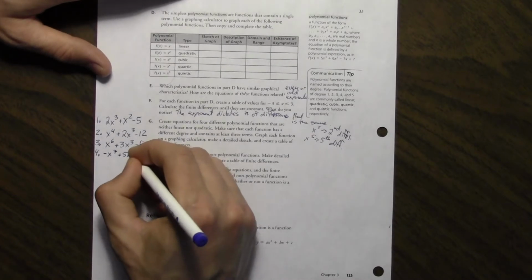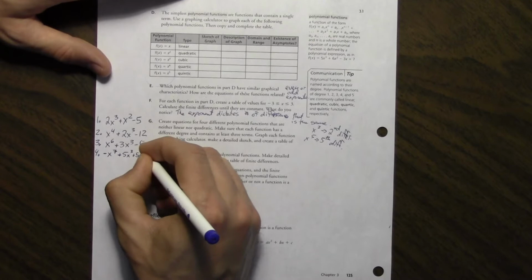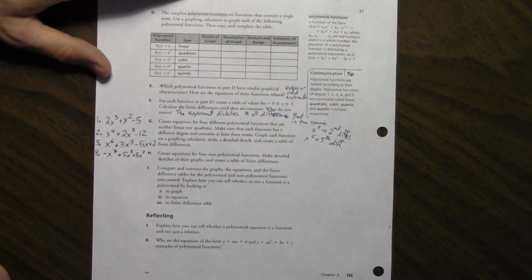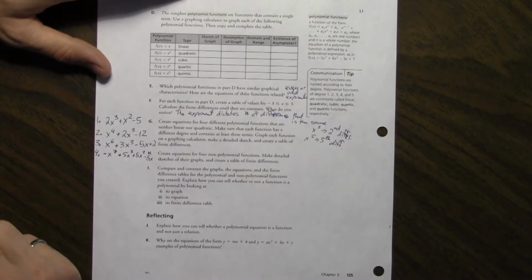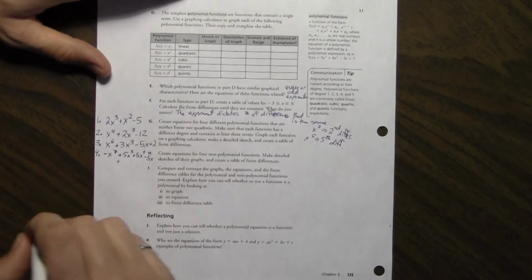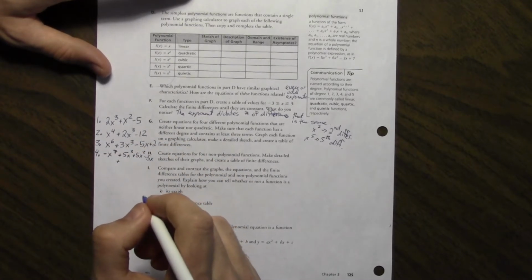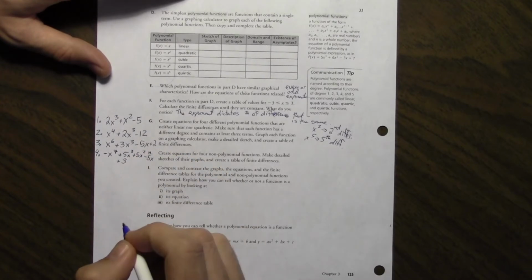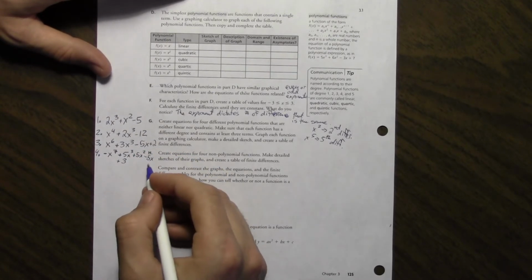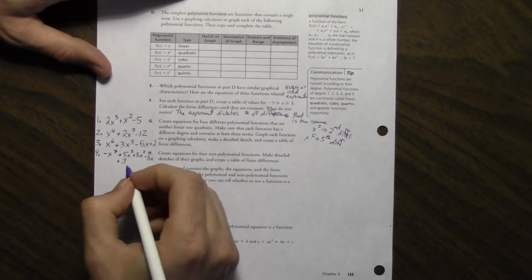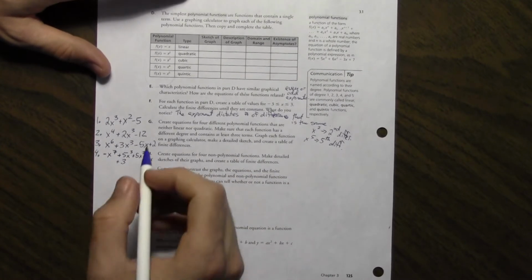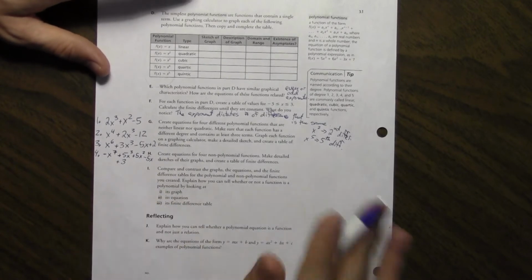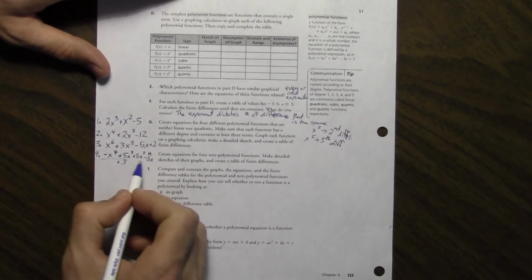Plus 5x squared minus 5x plus 3x. What? You have a 5x here. Oh, okay, so plus 3 minus 21. 21. Okay. You guys are laughing at his function here.